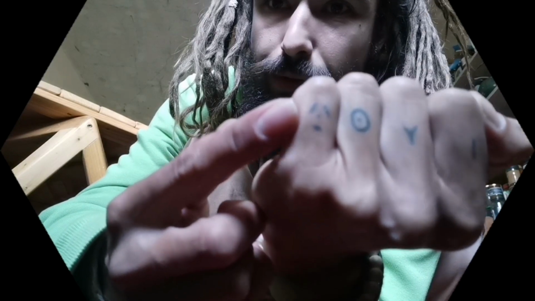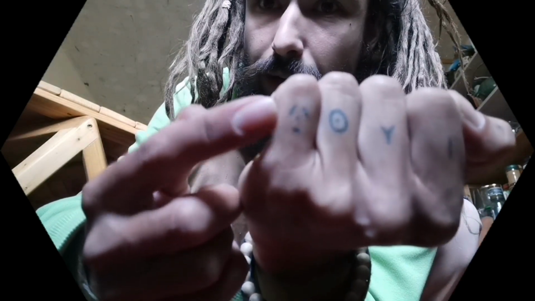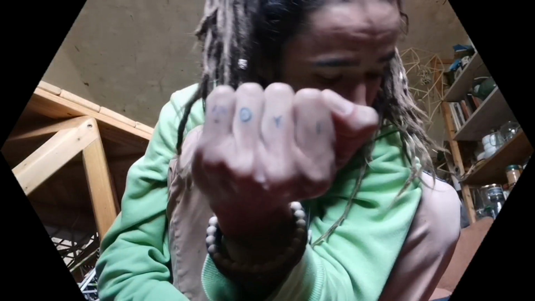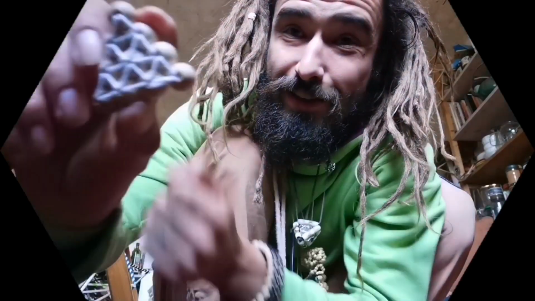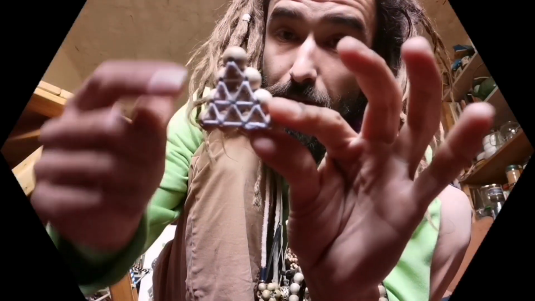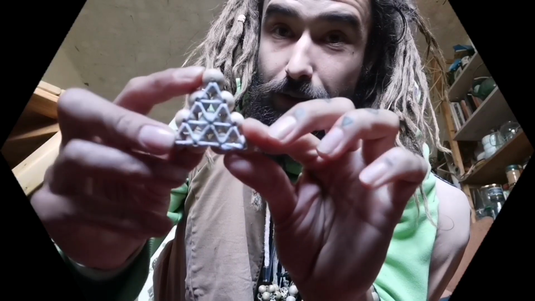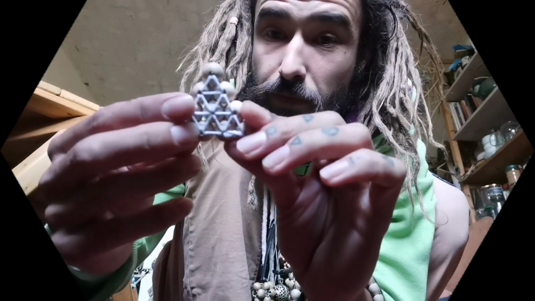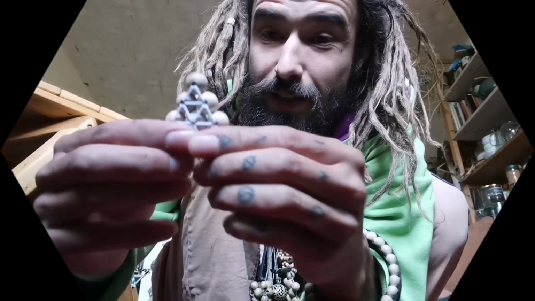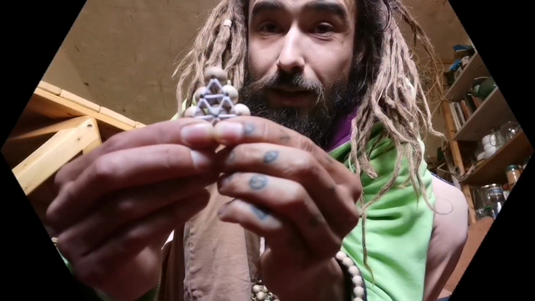Those 3 lines around that dot. And that is because in the 10 spheres in a triangle there is the on this one.